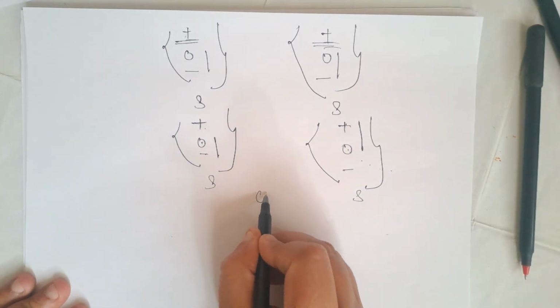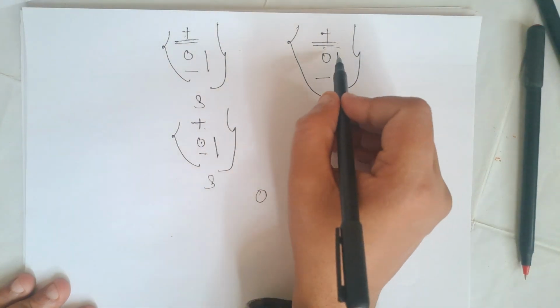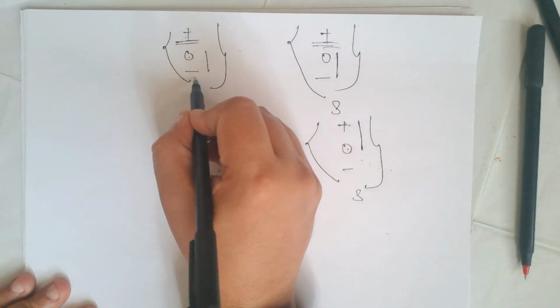The probability will be 0 here, and here the probability will be 1, because the same filter is applied on 0 and minus state.